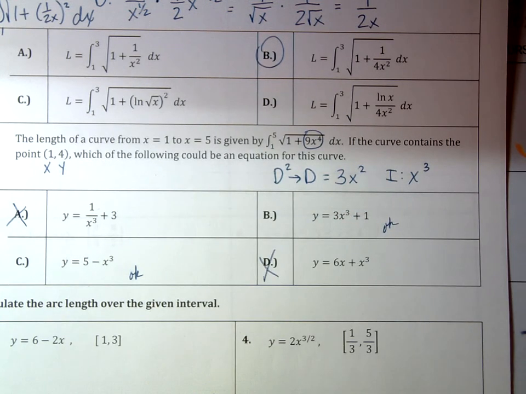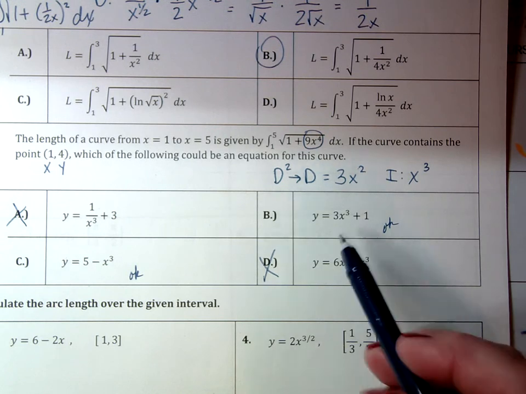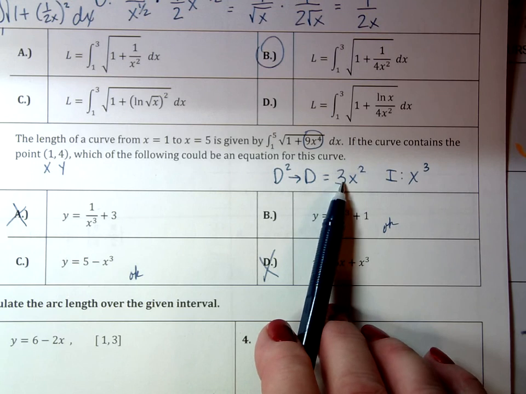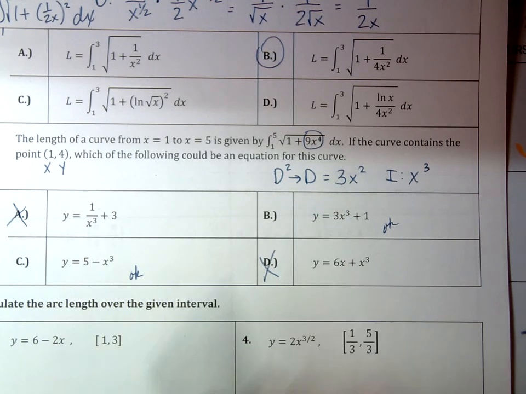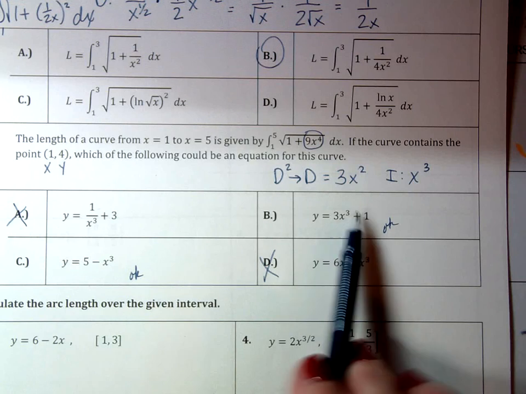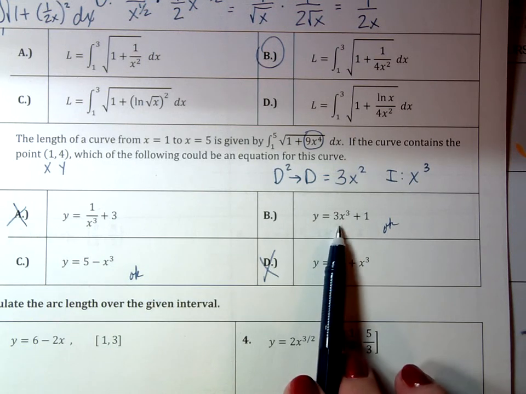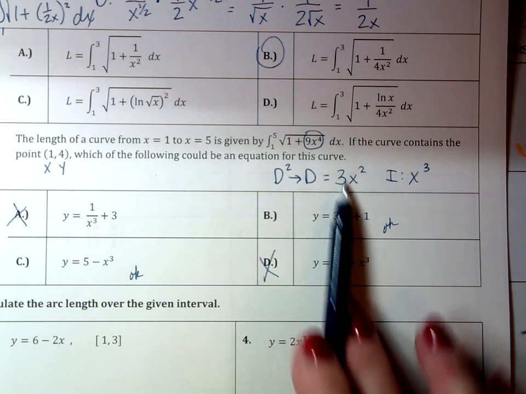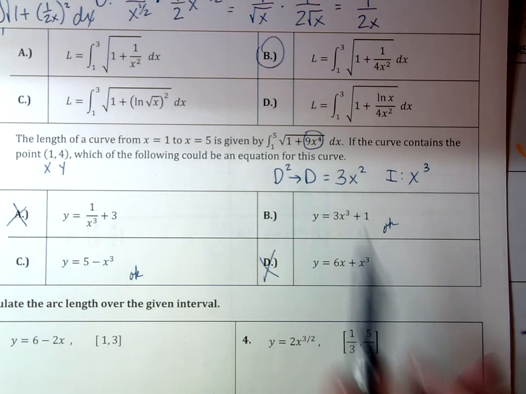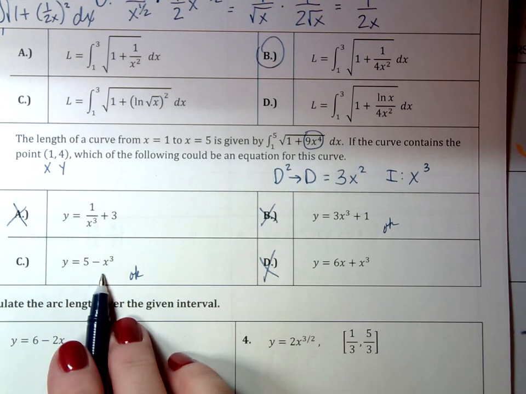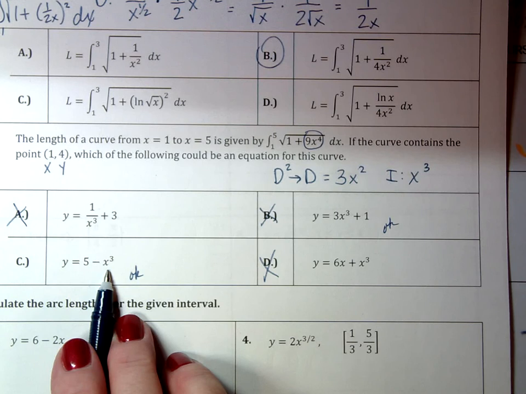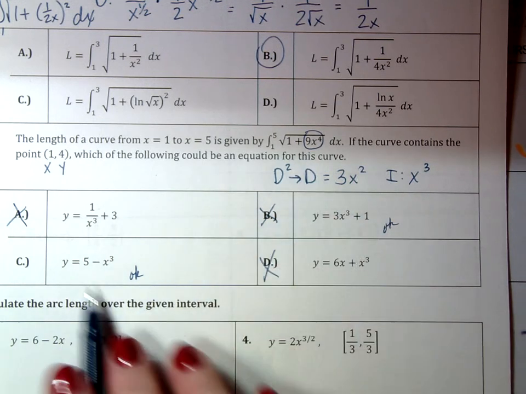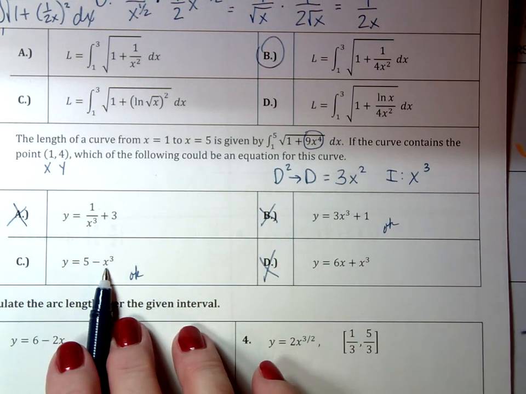So now I'm down to 2 equations. And I know that the derivative of the equation has a 3x squared in it. So let me go to B. What's the derivative of this term? The derivative would be a 27x squared. Well, that's not what my derivative is. So I can eliminate this guy. Let's try this one. This one, my derivative would be a negative 3x squared. But remember, you're squaring it. So the fact that it's negative, you don't care. It's going to square out of that anyway. It's going to turn positive. So your answer is C.